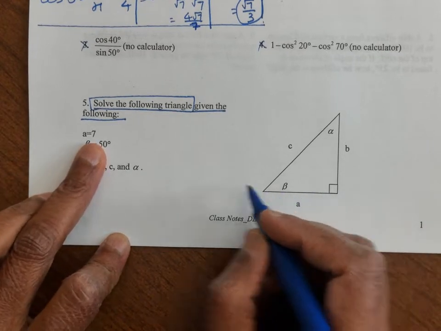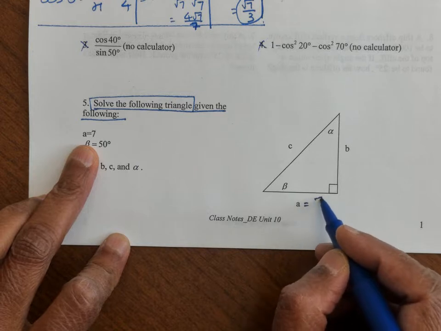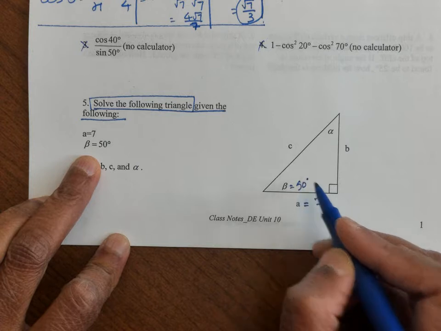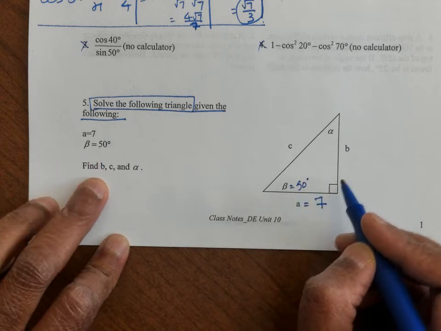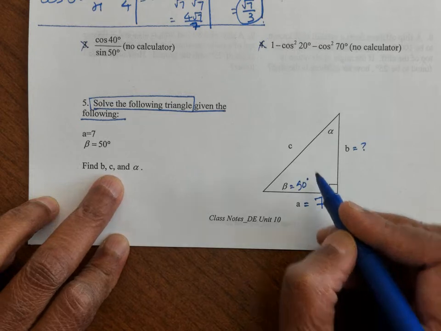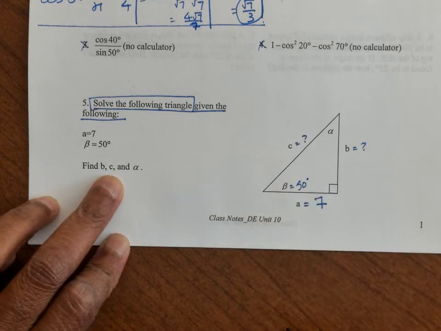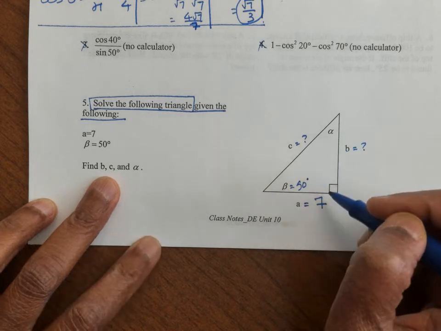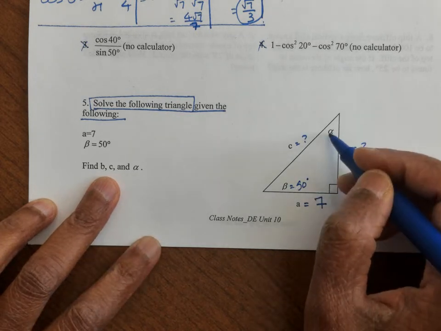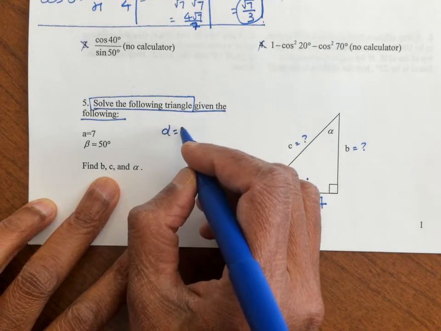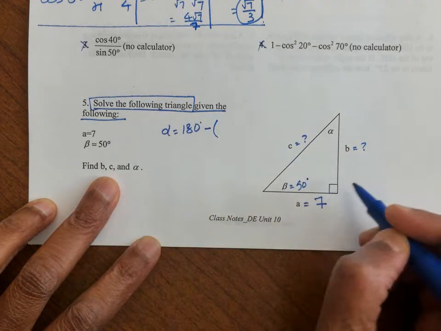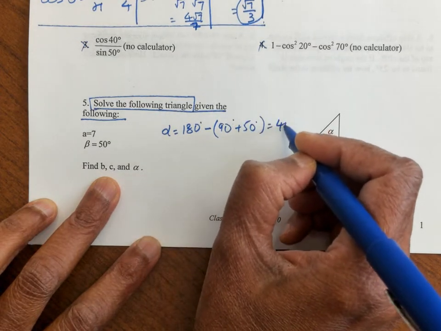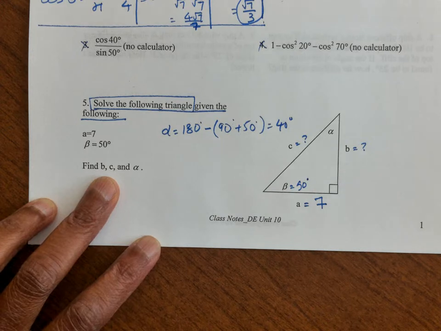They have given us a side A, so that's 7. Beta equals 50 degrees, so that's my 50 degrees. I know this is 90 degrees. Find B, find C, and find alpha. The easiest thing to do is to find the alpha. Does everybody agree with me? Because in a right angle triangle, if you know the two angles, you can find the third angle. So angle alpha is 180 degrees minus 90 plus 50, which is going to be 40 degrees. Okay, that one is straightforward.